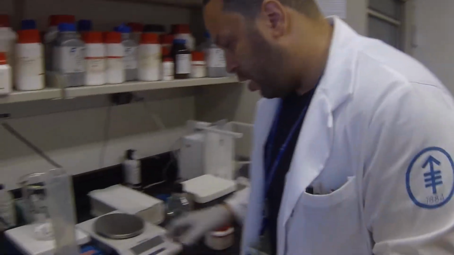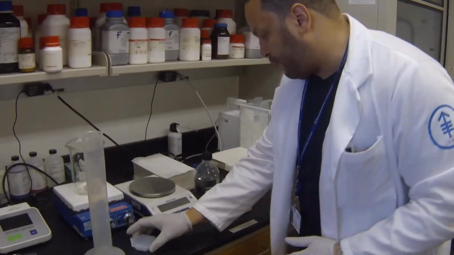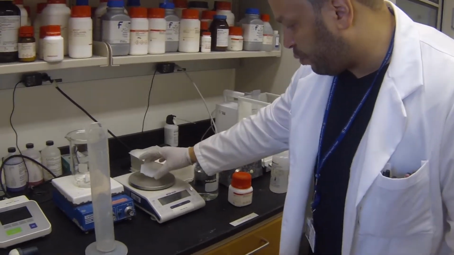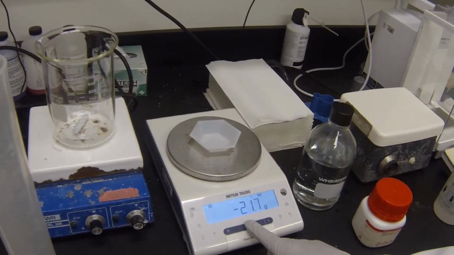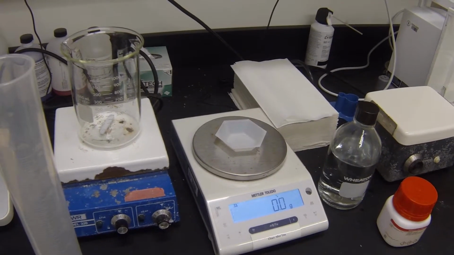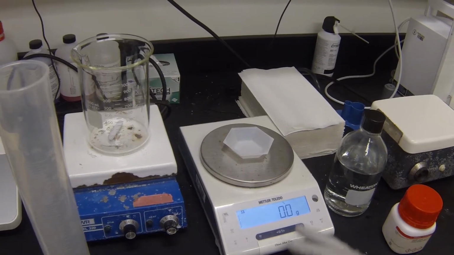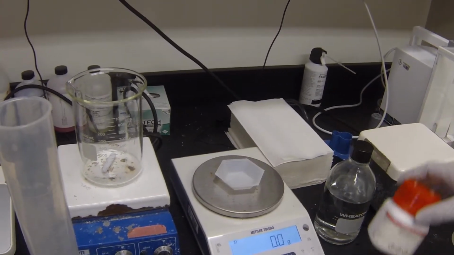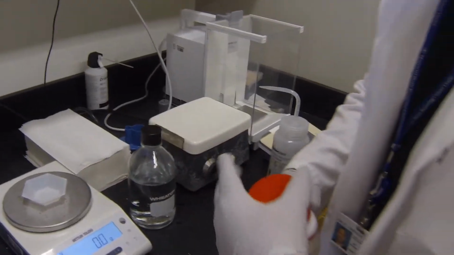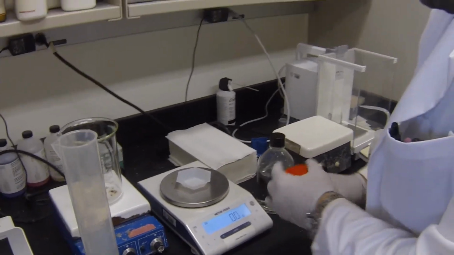So all we need to do is start mixing. We have a weigh station and a weigh boat, and we're going to put our weigh boat on and blank it, or zero it, or tare it. As you notice, it's not taking into account the weight of the boat, but only of our pure substance. So we're going to pour out until we see 22.2 grams.